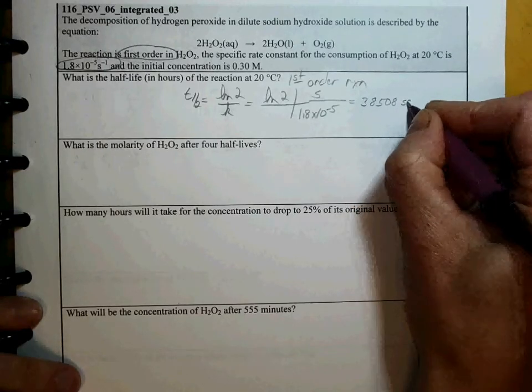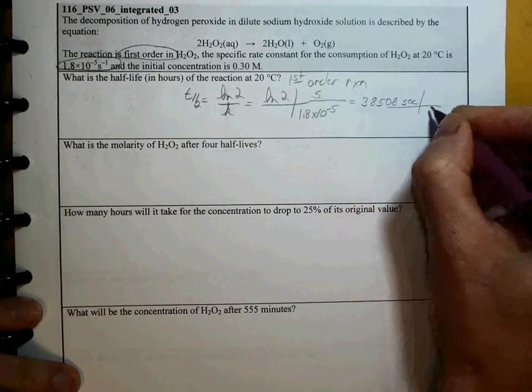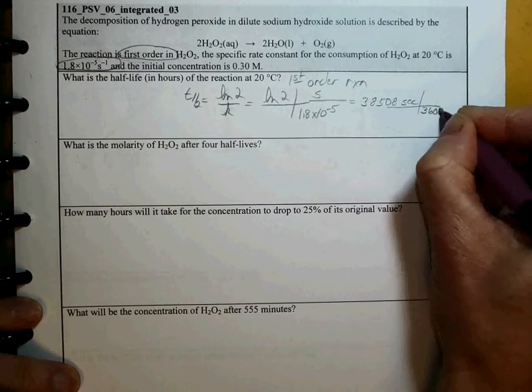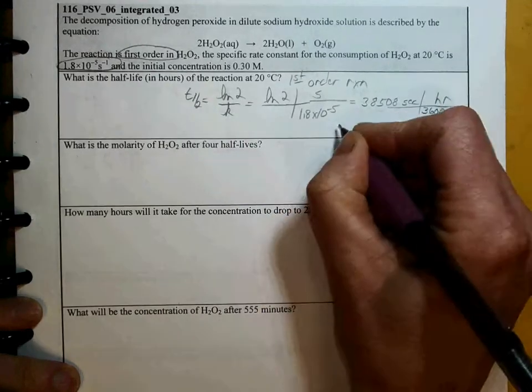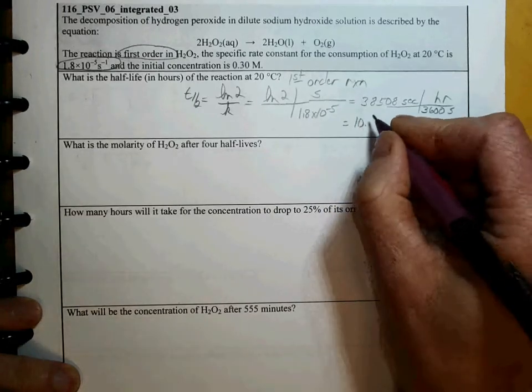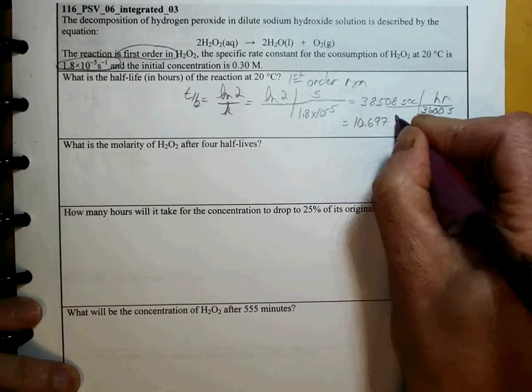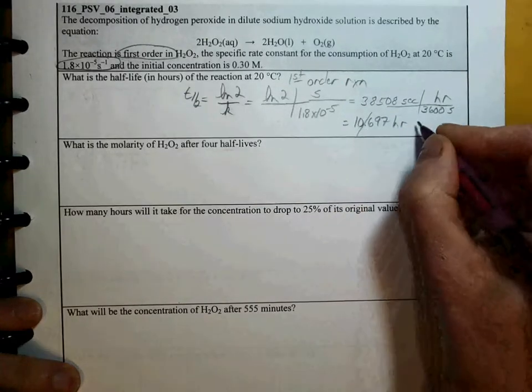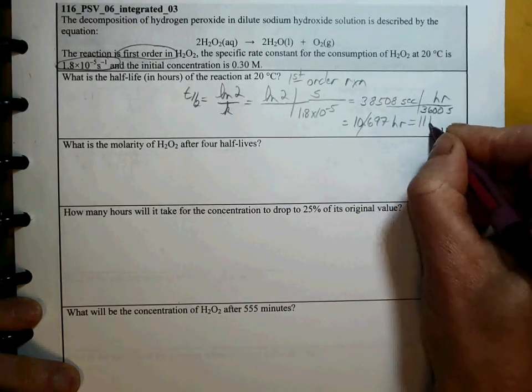38,508 seconds, and converting that to hours, 3,600 seconds per hour, we get 10.697 hours, which with 2 sig figs is 11 hours.